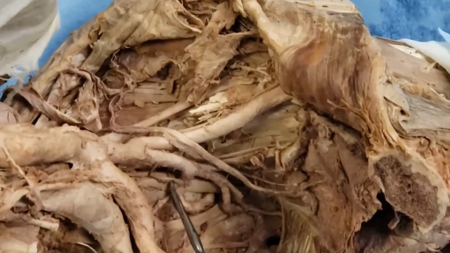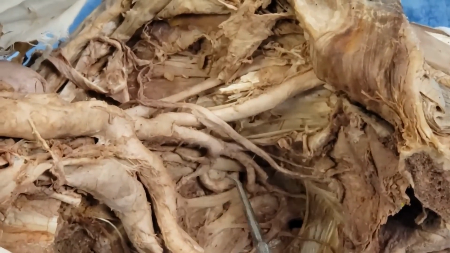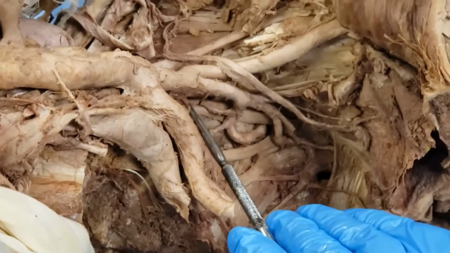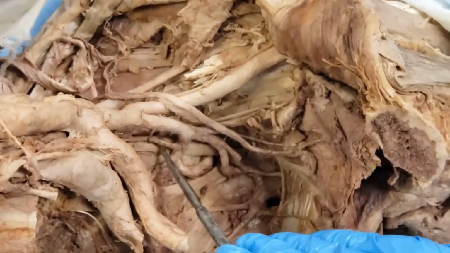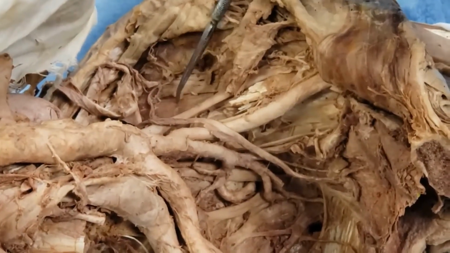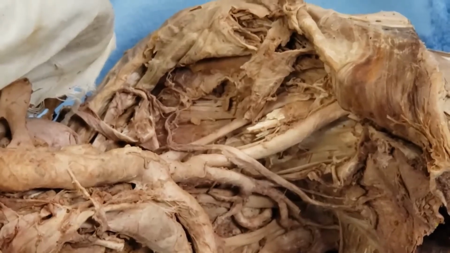So I'm going to start with this one. This is the iliolumbar artery. And I kind of think of it as making a U-turn. It branches off and then goes back up to the iliacus and the psoas major. So that direction, this is the iliac fossa with the iliacus over here. The psoas major has been removed.